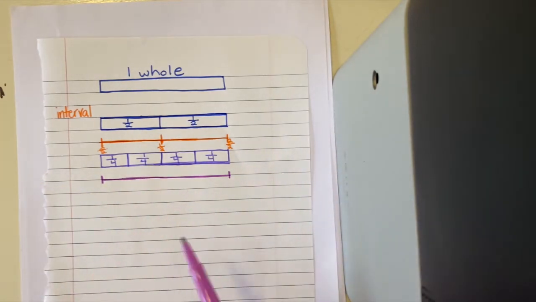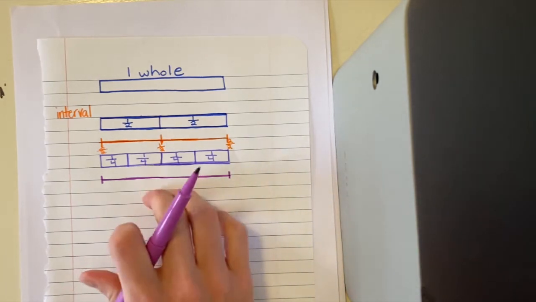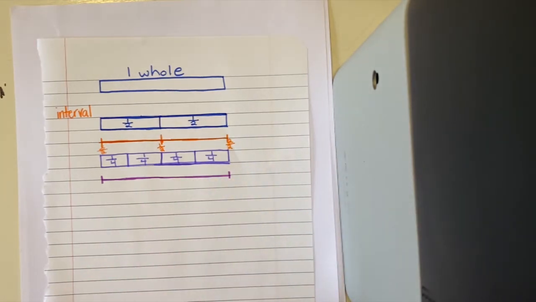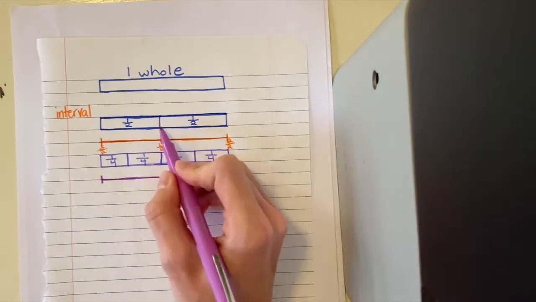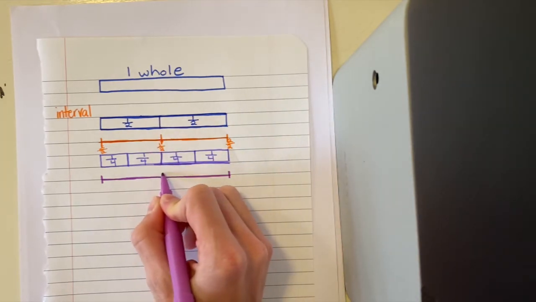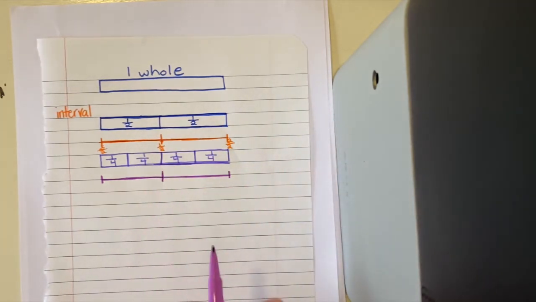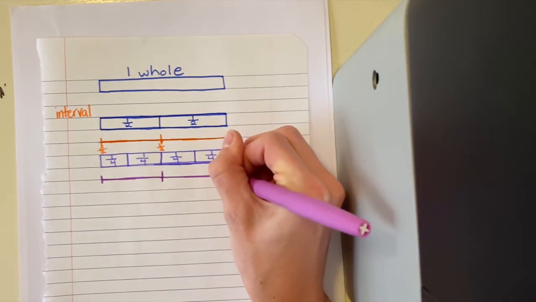And again, I'm going to use my lines from my rectangle to help me create my tick marks on my number line. So again, we still have that halfway point like we did up here. I'm going to still use that same line. I now have 2 parts.